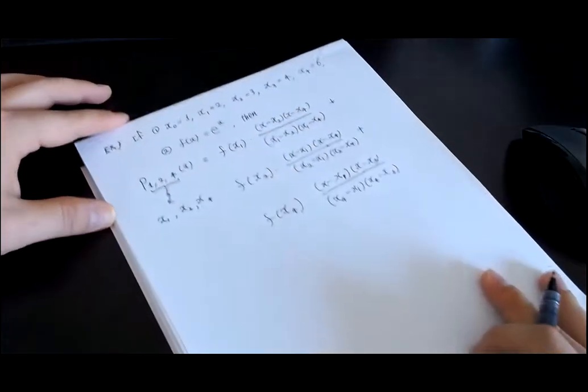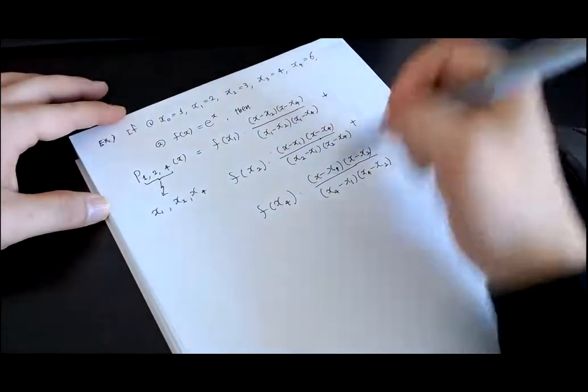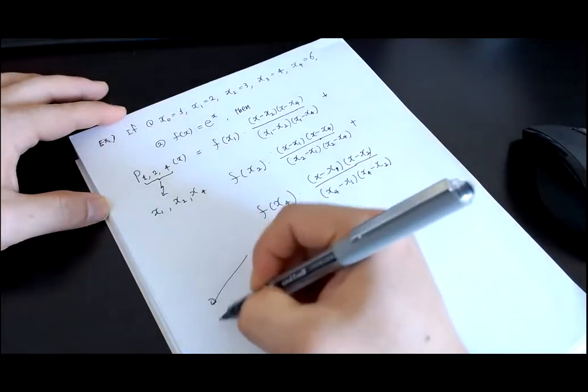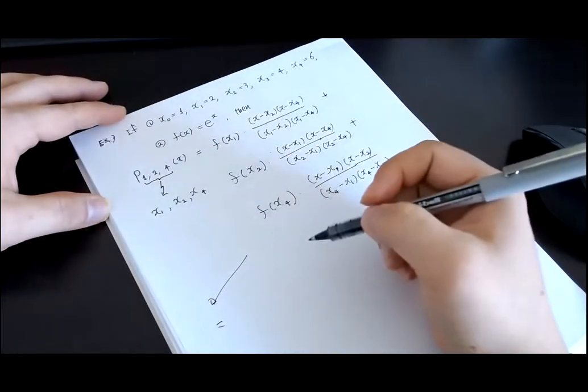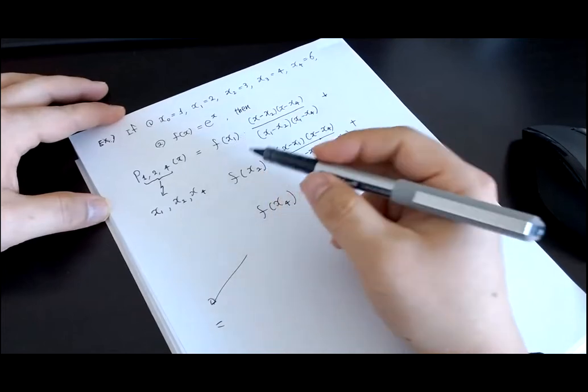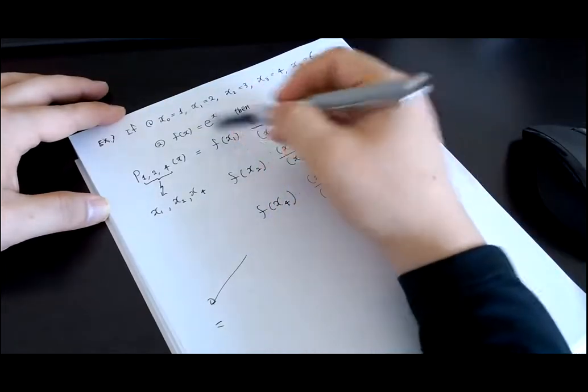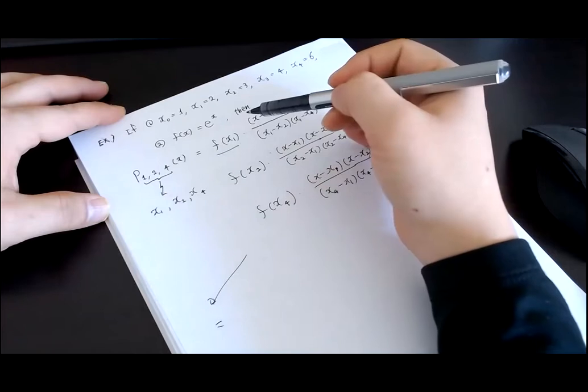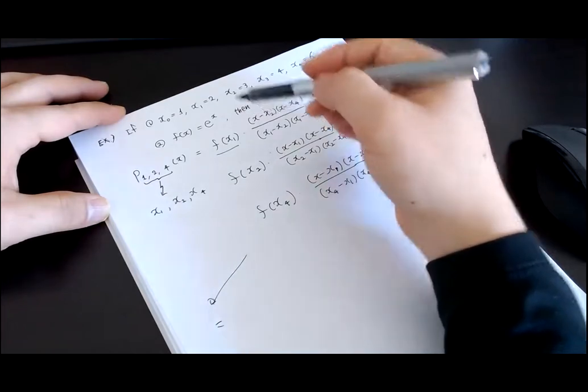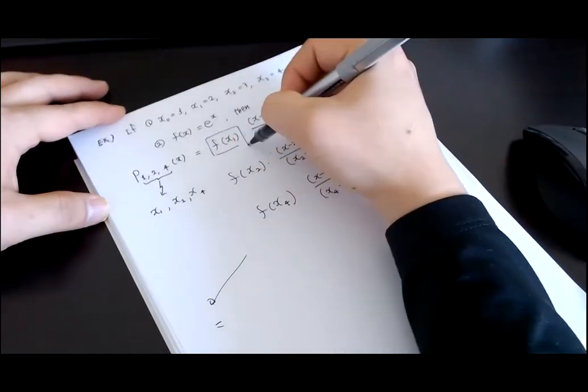All right. But let's figure out this one. What's f of x1? f of x1 is going to be e to the x1. x1 is 2, I'm sorry, so this is e squared, right?